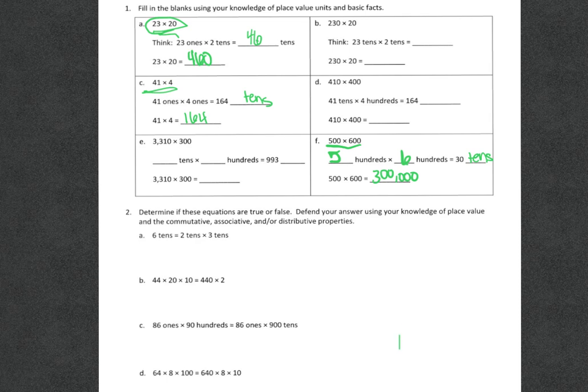For the next part on number 2, we're just going to determine if these equations are true or false. So it says A, 6 tens equals 2 tens times 3 tens. This would be false because if you have 2 tens or 2 units of tens, it would give you 600s. Alright, and then 44 times 20 times 10 equals 440 times 2. This is also false because multiplying 44 by 20 would give you 880, which doesn't equal 440.